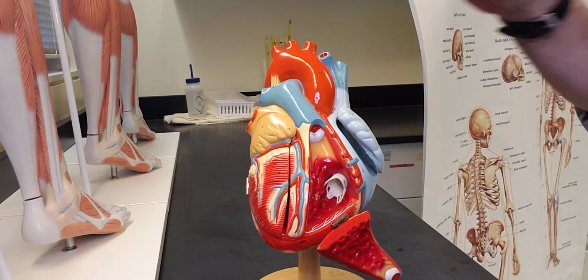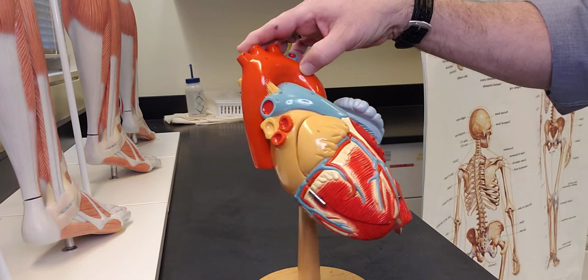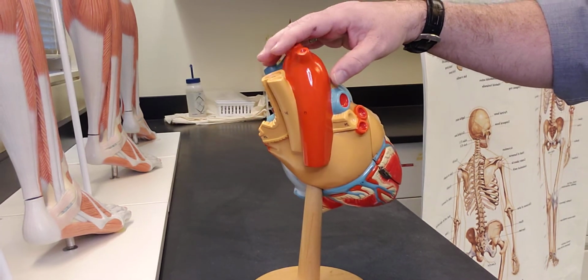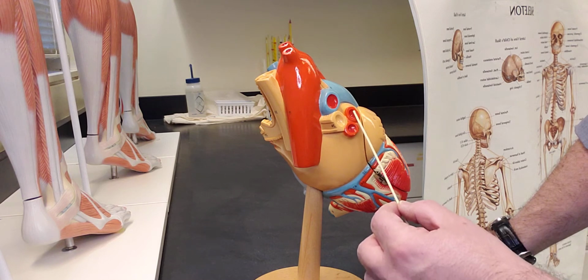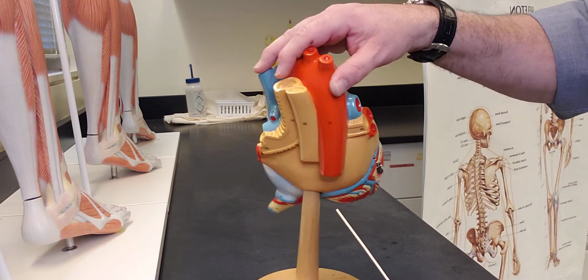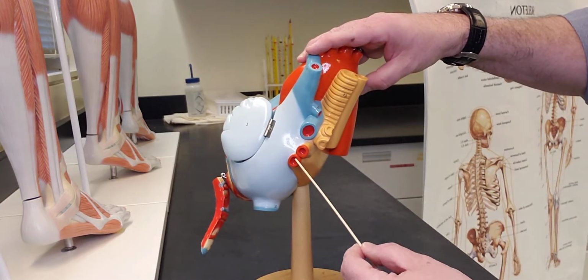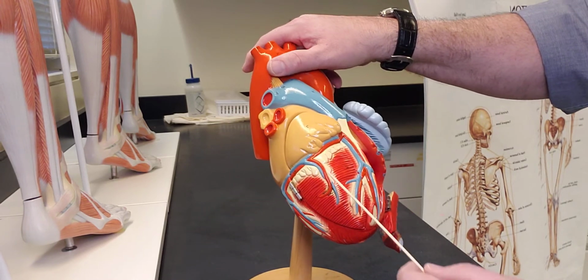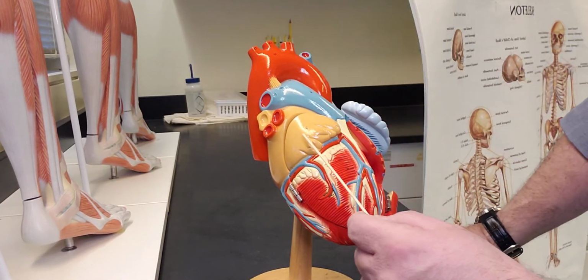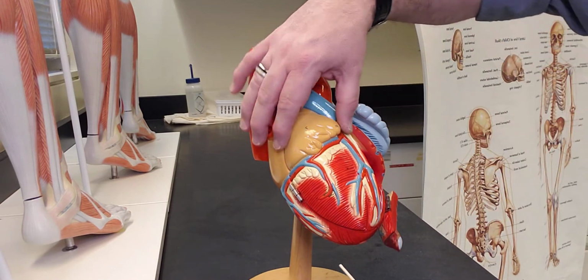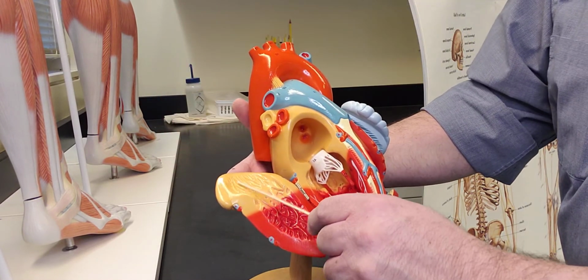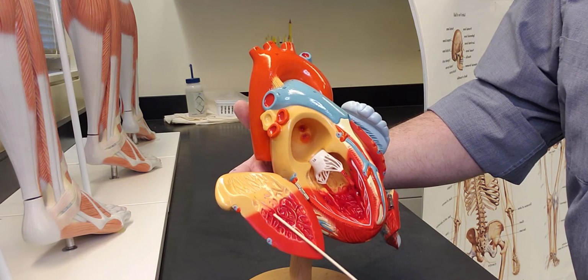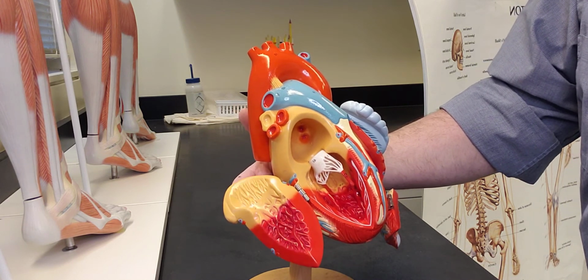And then we will have blood entering into the left atrium via the pulmonary veins, bringing oxygenated blood to the left side of the heart. So here we have the left auricle. Here we have pectinate muscle in the atrium, and trabeculae carneae present within the left ventricle.